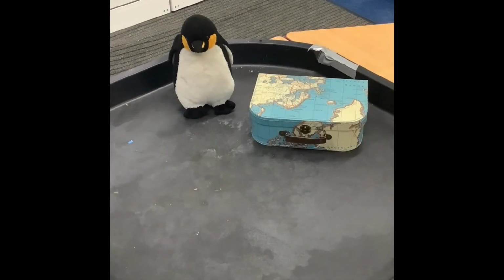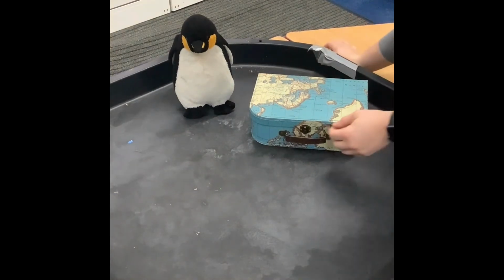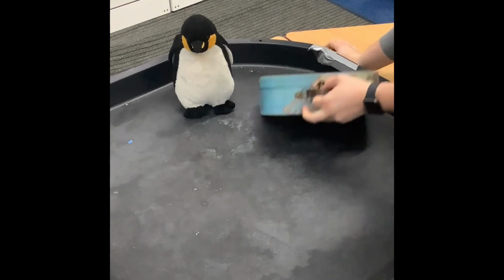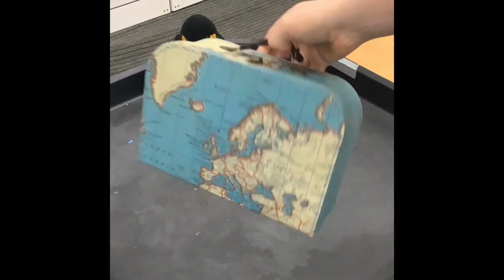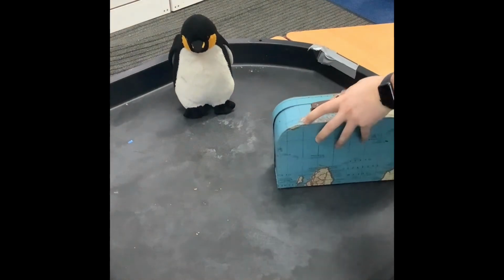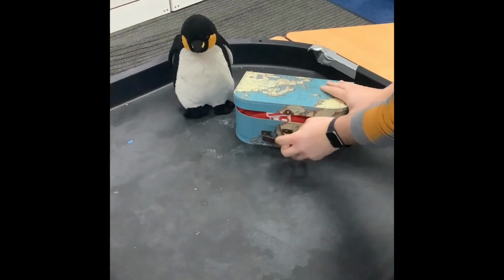Me and Penguin have had a go at packing up a case to see what we would take to the South Pole on our trip. Let's open it up and have a look. So what do we have in our case? Nice briefcase here. There we go. Let's open up and see what we have. Oh, it's full.